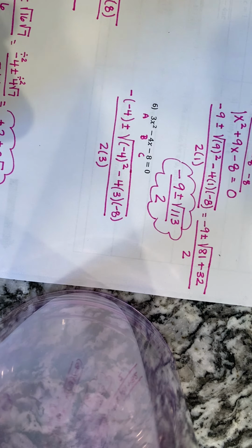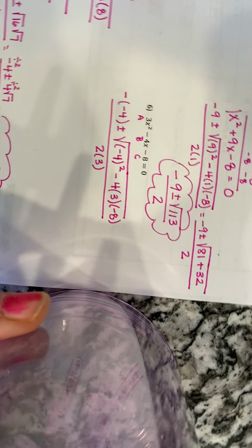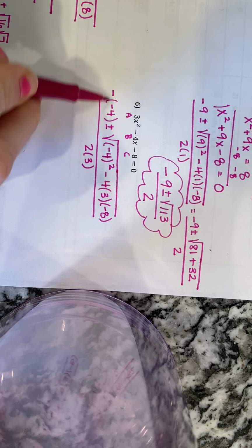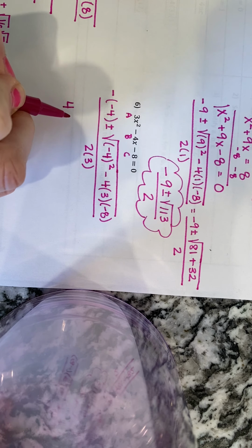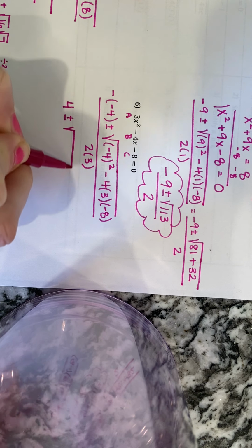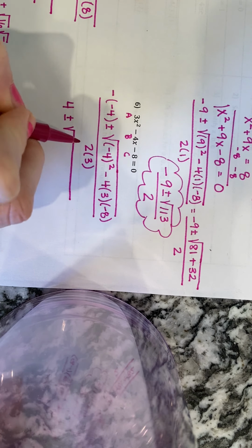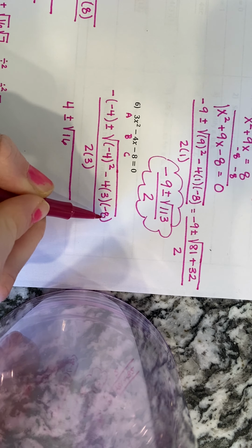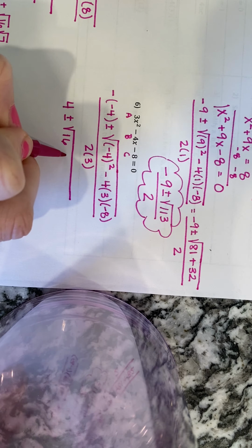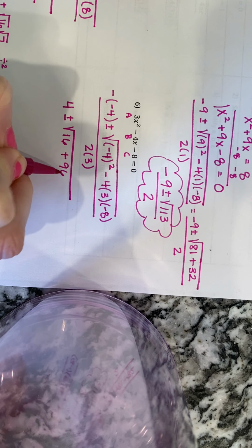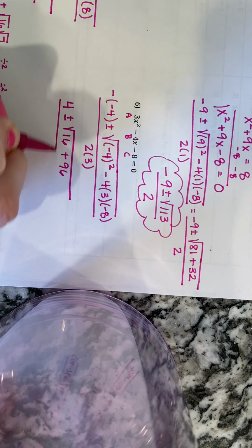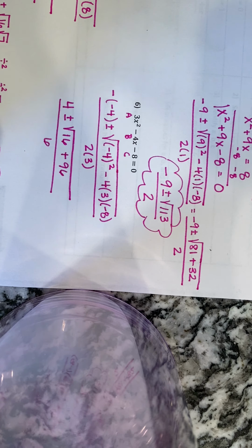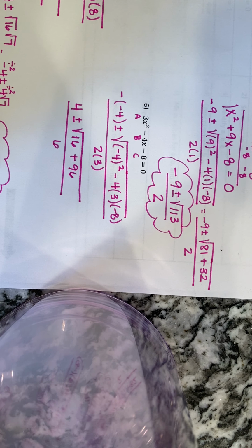And I'm going to help you do a little bit of cleanup here because I think those negatives are going to throw you off. Double negative, that becomes 4, plus or minus the square root. Negative 4 squared is positive 16. 4 times 3 is 12. 12 times 8 is 96. Double negative, it becomes plus 96. Then this one is all over 6. I'm going to let you figure out the rest from there. It should be pretty straightforward given that we just did number 3 together. If you have questions, you know where to find me.